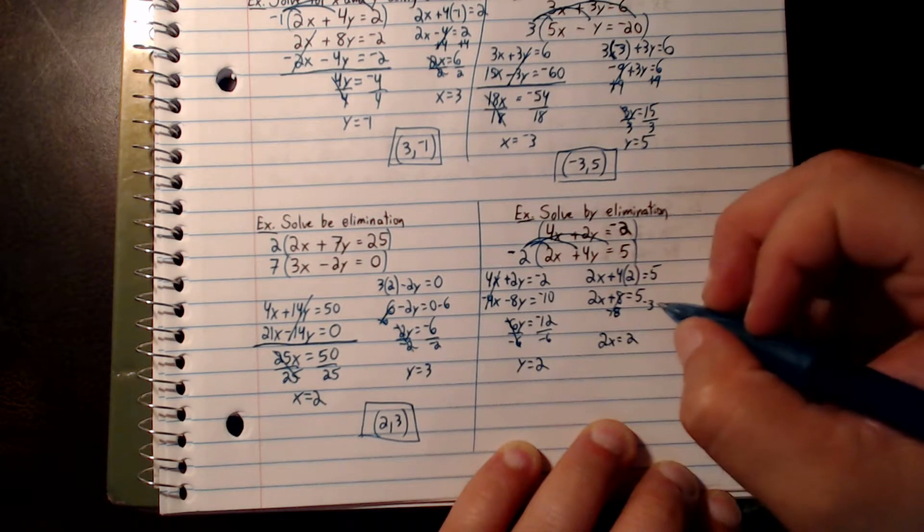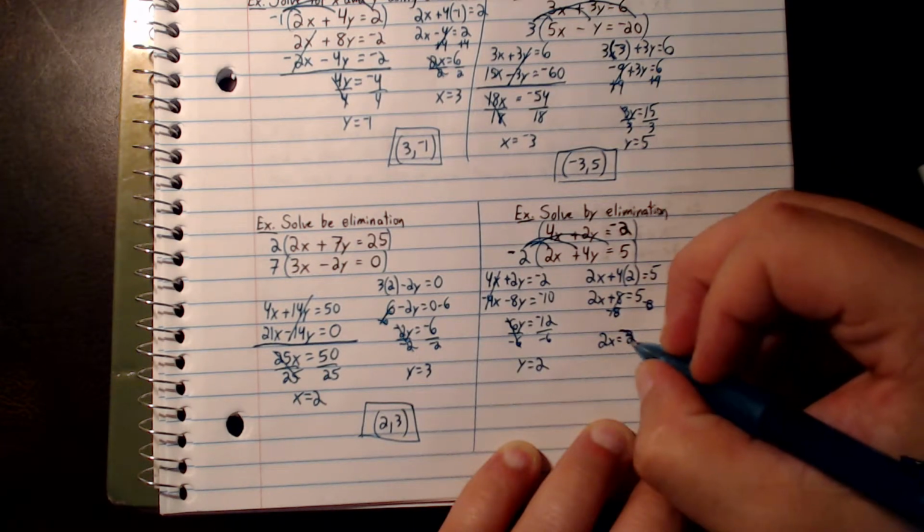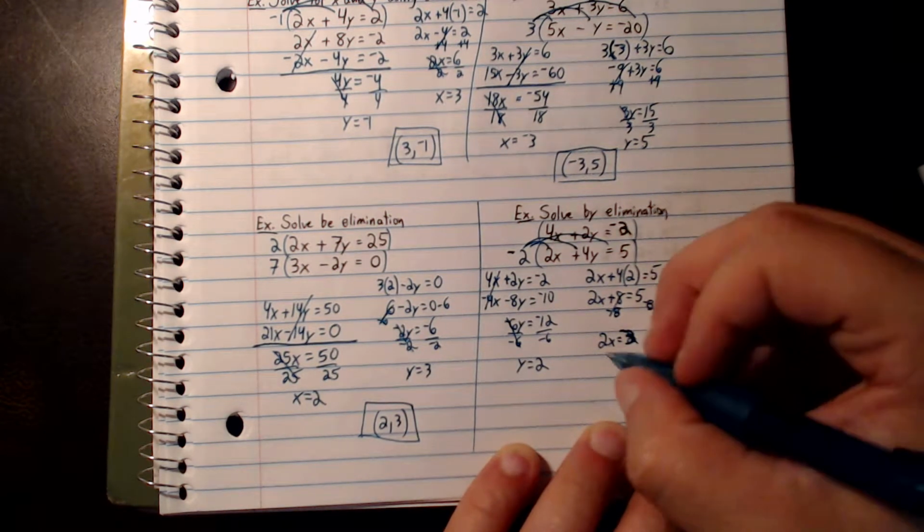Whoa. Sorry. That should not be a 2. That should be a -3. And then we'll divide by 2.